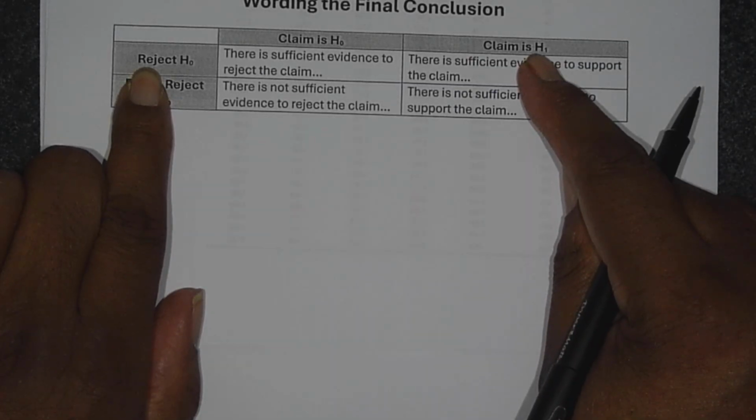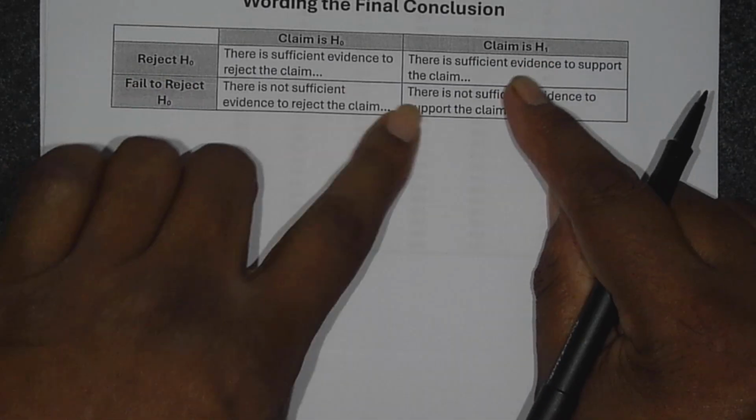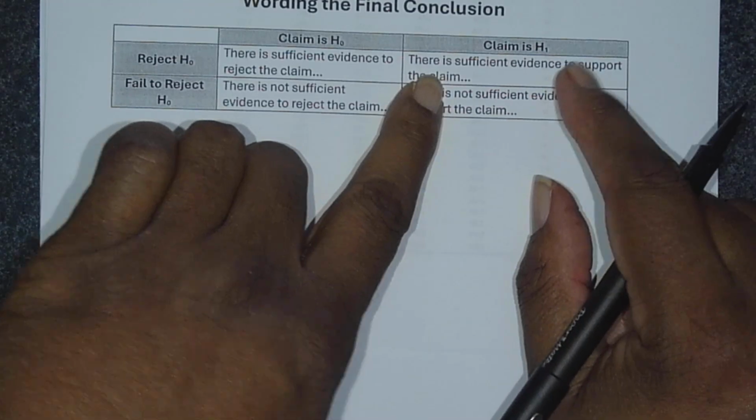We rejected the null hypothesis, and the claim was the alternative hypothesis. So that means that there is sufficient evidence to support the claim.